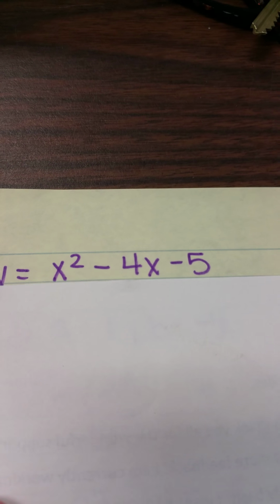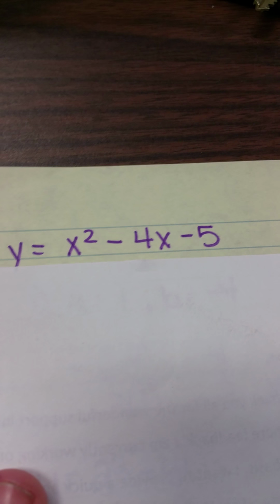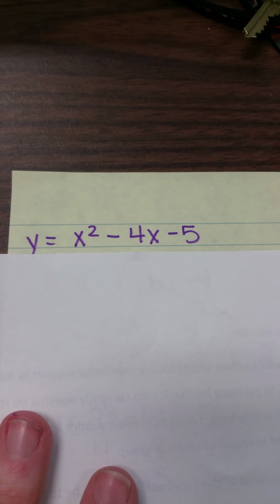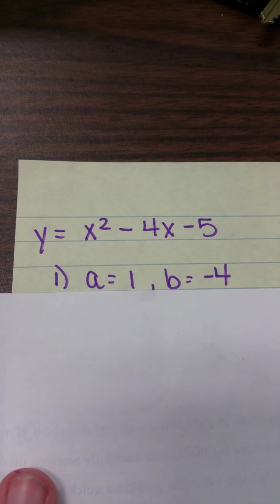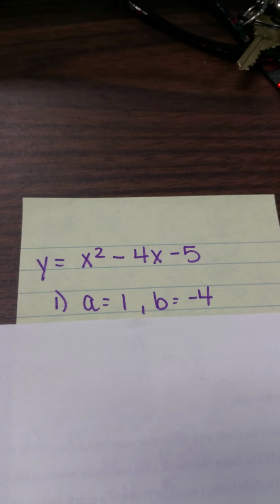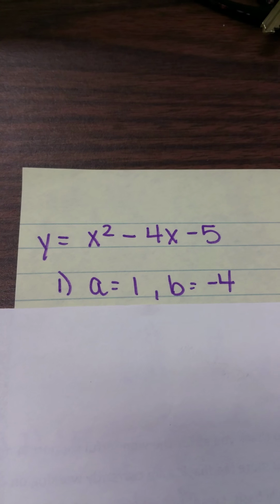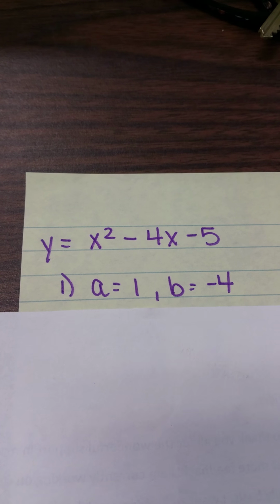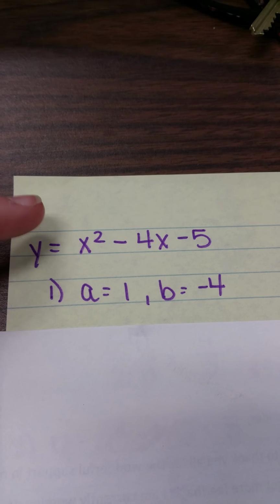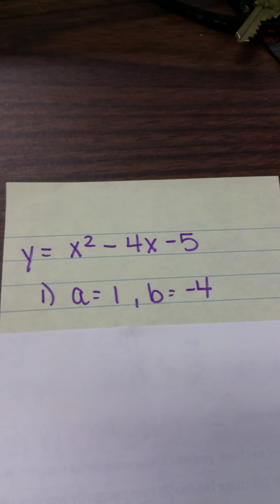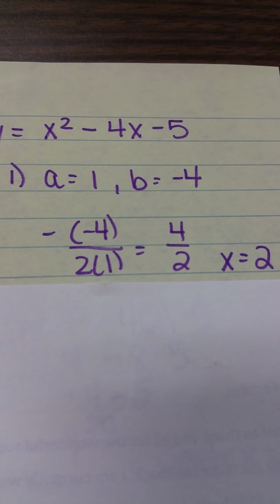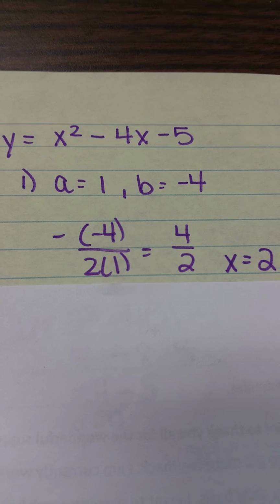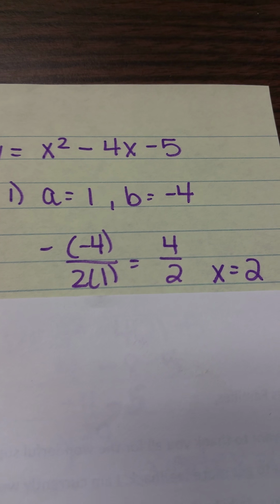So we're going to be using the equation y equals x squared minus 4x minus 5. So we are going to start by finding the axis of symmetry. We're going to go back to that formula, which was negative b over 2a. I identified my a as 1 and my b as negative 4. And again, it's important that you focus on that it's a minus 4. So when we go through and solve, we end up with the minus of negative 4 over 2 times 1. When we simplify, we get 4 over 2, so x is 2.